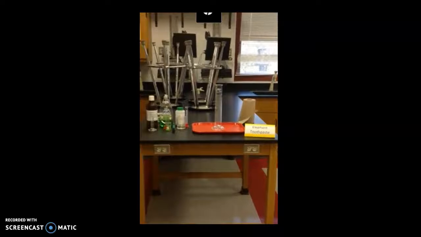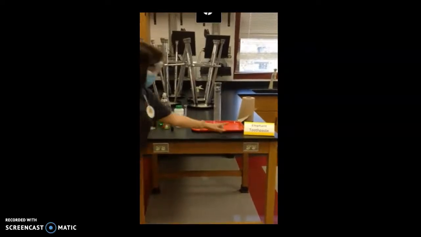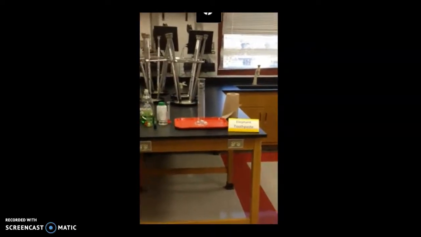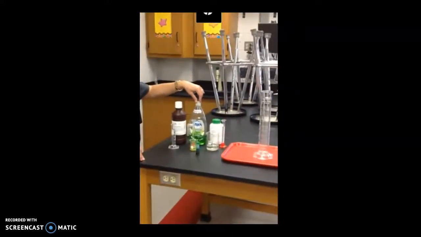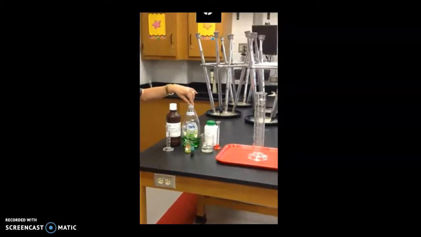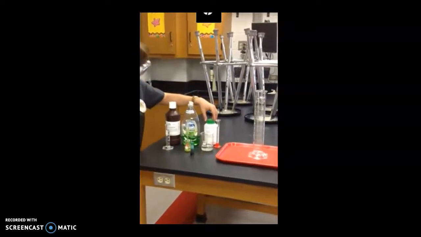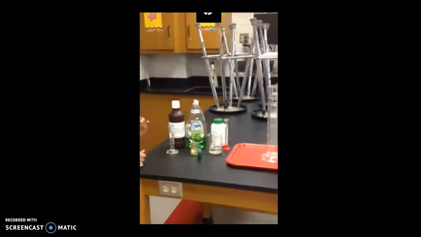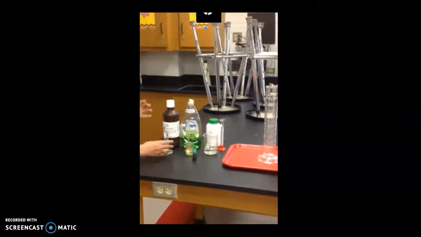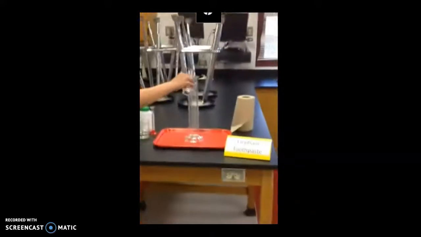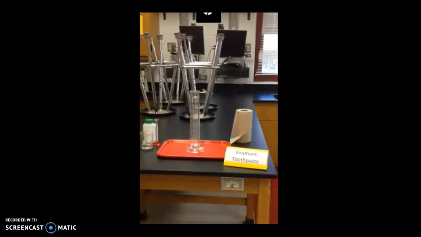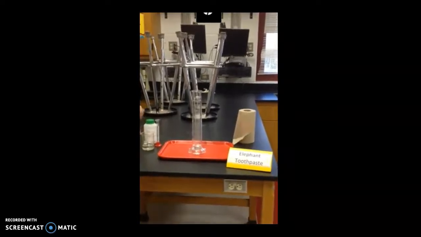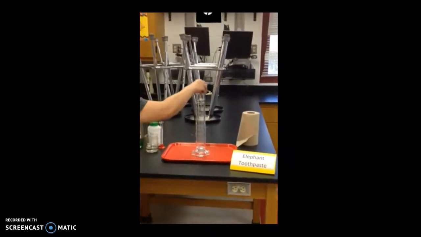The first chemical reaction that you're going to observe here is going to be the elephant toothpaste. In this chemical reaction, we're going to start with 3 ingredients. We have hydrogen peroxide, dishwashing liquid, and then I have an aqueous solution of sodium iodine. I'm going to start with the hydrogen peroxide. And I'm just going to add a little bit of food coloring.